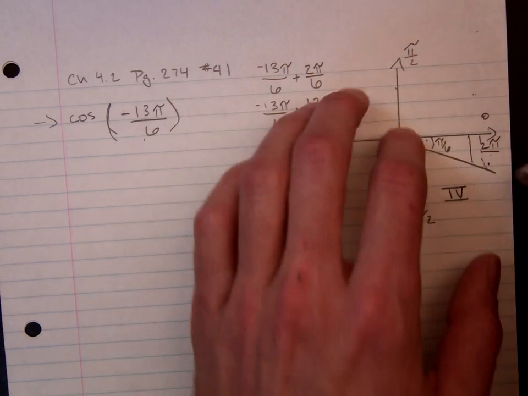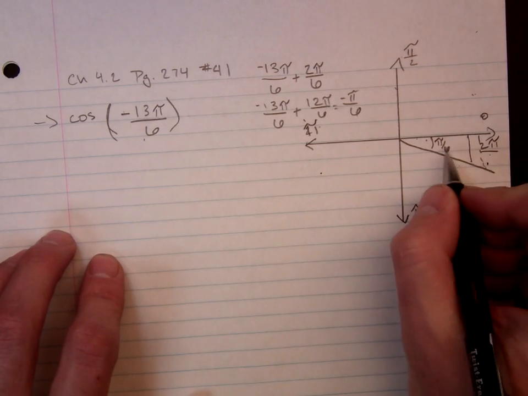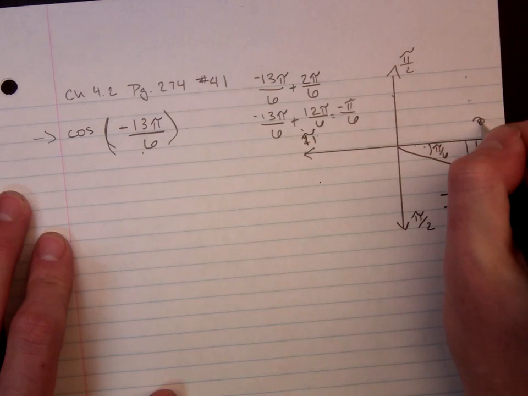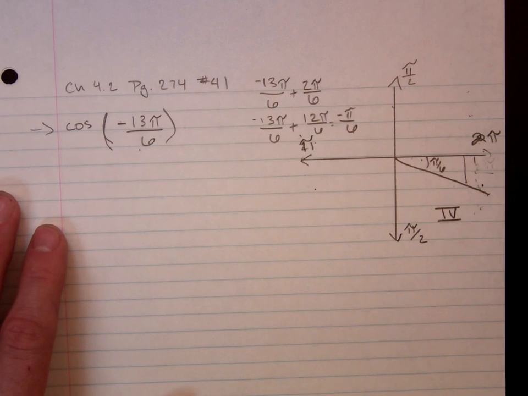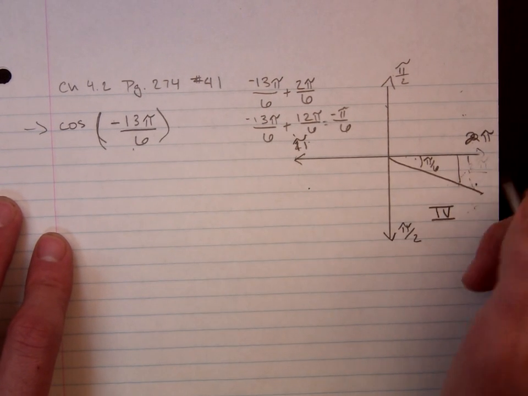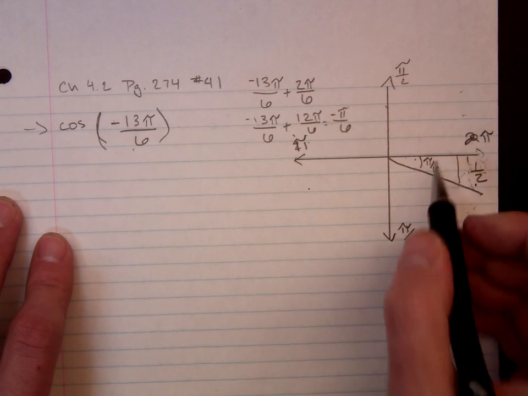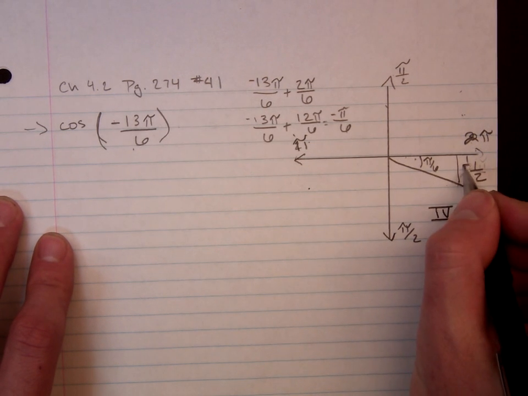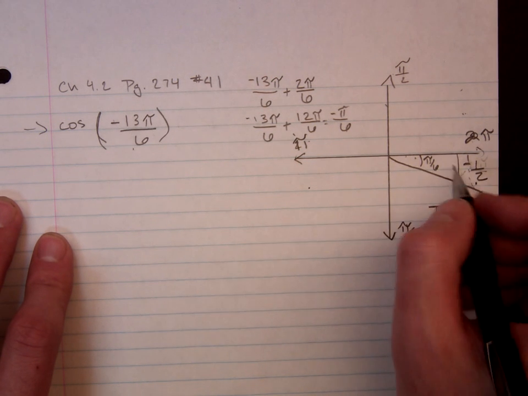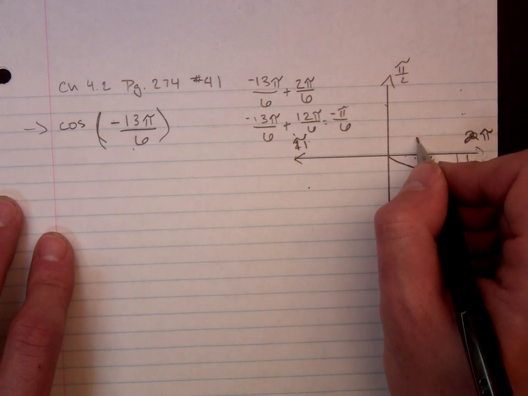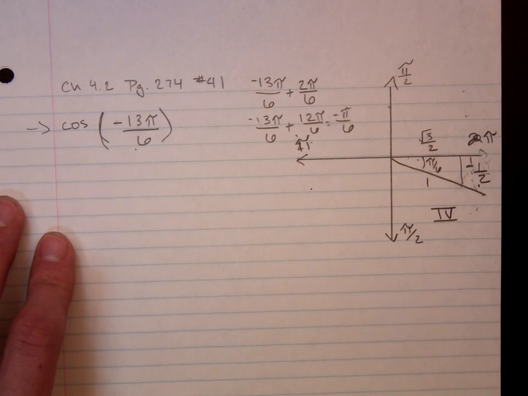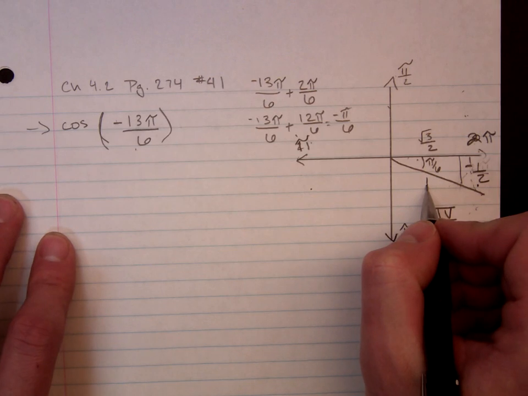Now, since I know my 30, 60, 90 triangles well, I know that the side opposite of pi over 6 is always 1/2. And I can also see here that my y value is going to be negative, as I'm in the negative y direction. And I know that the adjacent side is always square root of 3 over 2, as long as we're talking about a unit circle, so our triangle having a radius of 1.